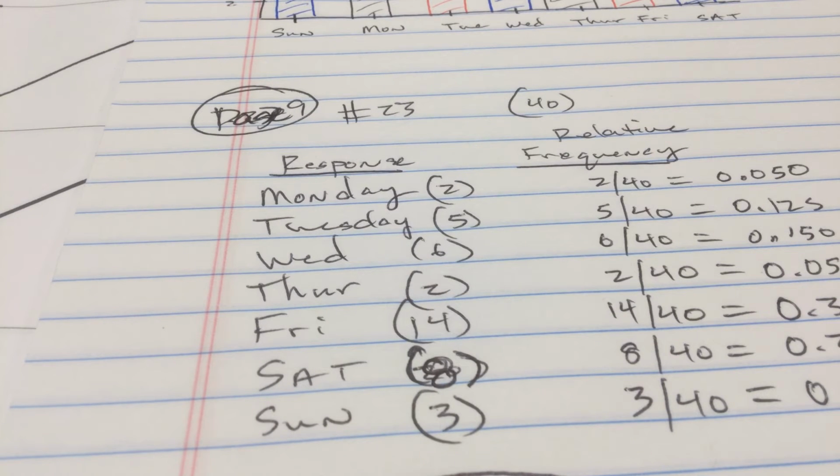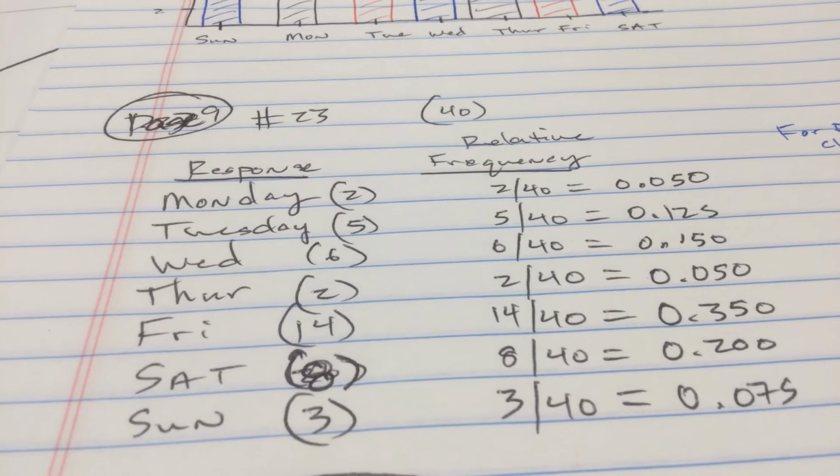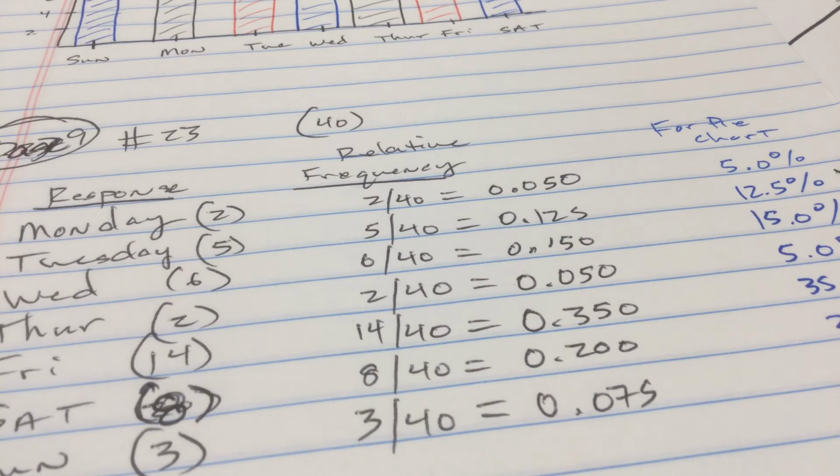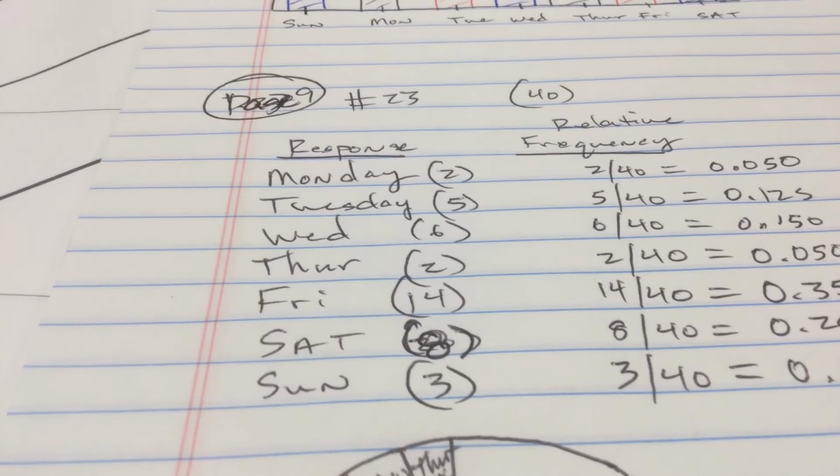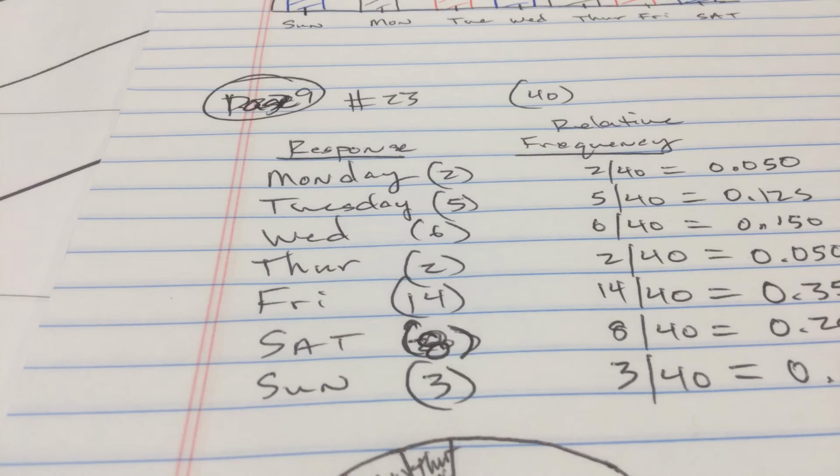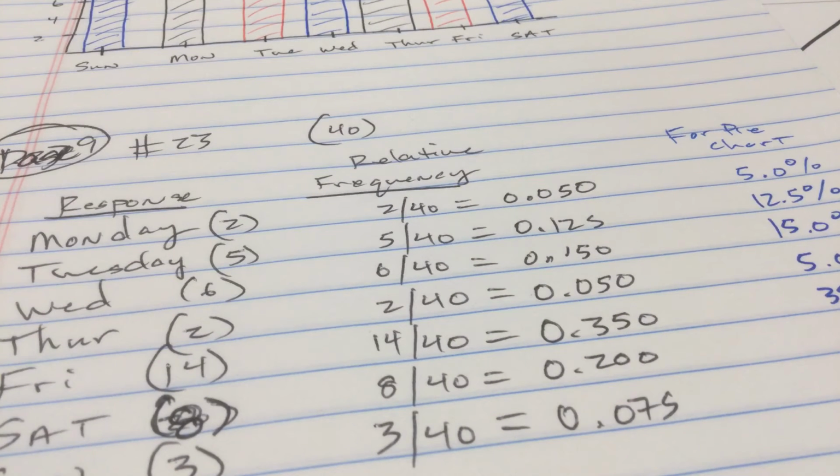So Monday, 2 people were like, that's my favorite time to eat out. So the frequency is 2. The relative frequency is 0.050. Now we're going to make a pie chart as well for this. All right. On Tuesday, there were 5 choices for Tuesday. So that relative frequency is 0.125.